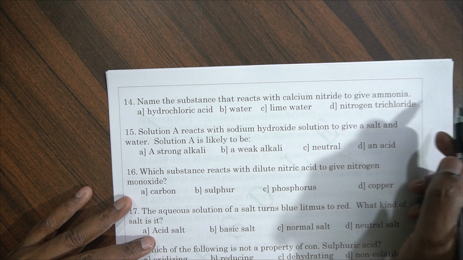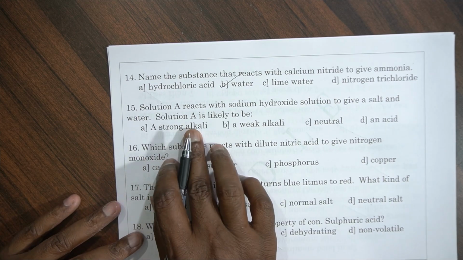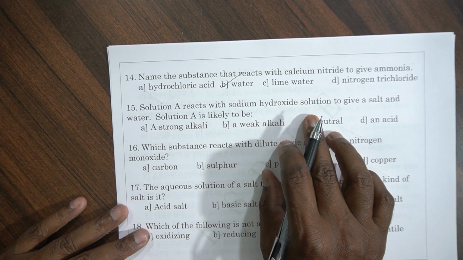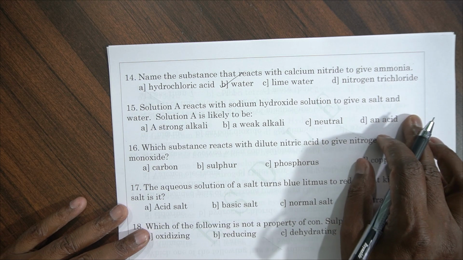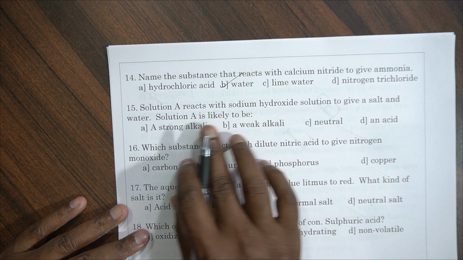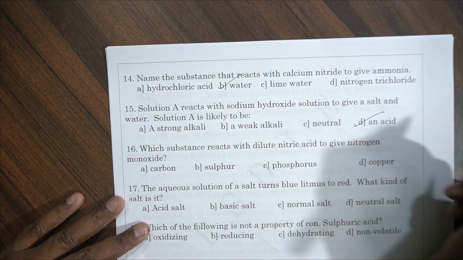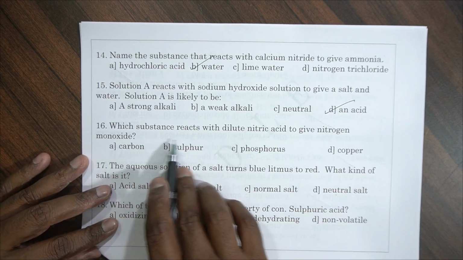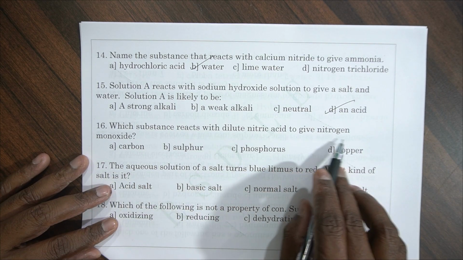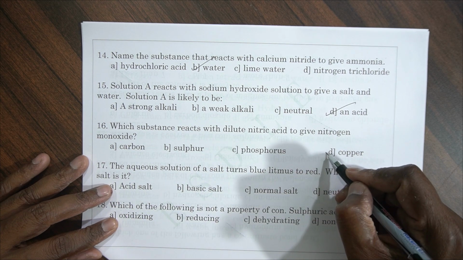Calcium nitride reacts with cold water. Solution A reacts with sodium hydroxide solution to give a salt and water. Sodium hydroxide is an alkali, and salt and water are formed, which means A is an acid. Then which substance reacts with dilute nitric acid to give nitrogen monoxide, NO? Dilute nitric acid and copper.